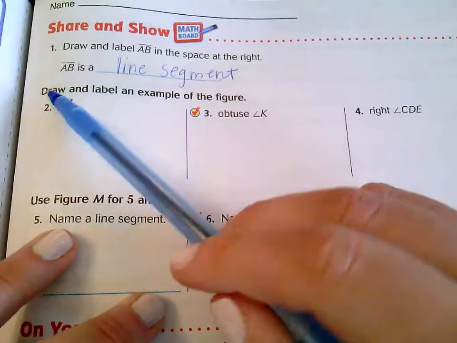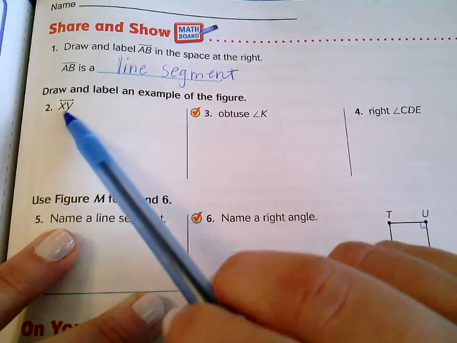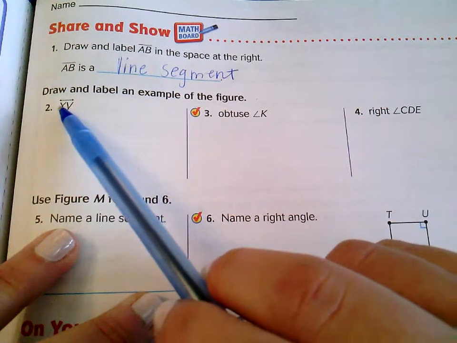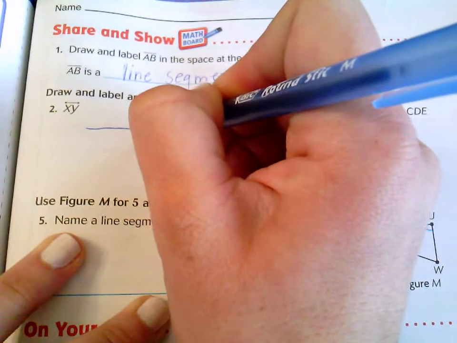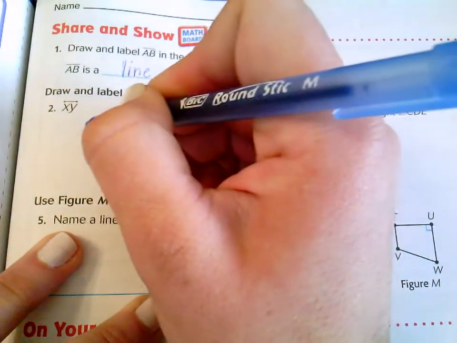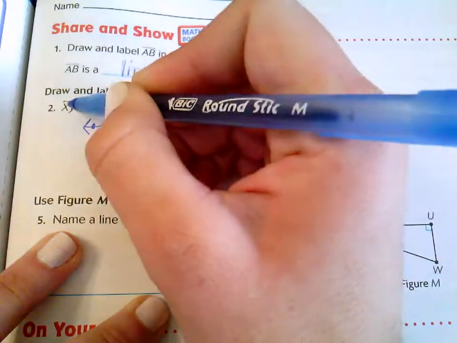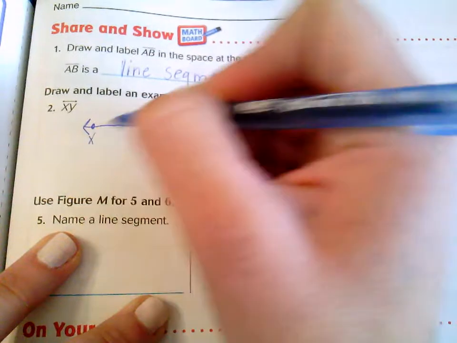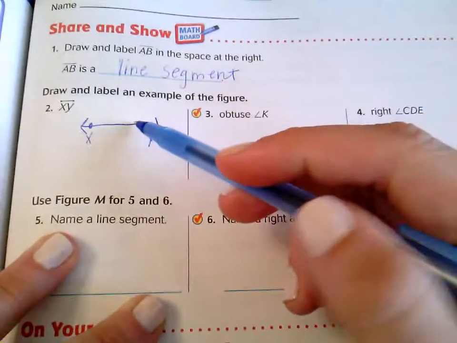Moving on, it says draw and label an example of the figure. So it's saying this is going to be line XY, because it has 2 arrows on either side. So I have to draw it. I'm going to draw my line. An arrow goes on each side because it's a line. Whenever you're going to put a letter, you have to put a point. So we have line XY.